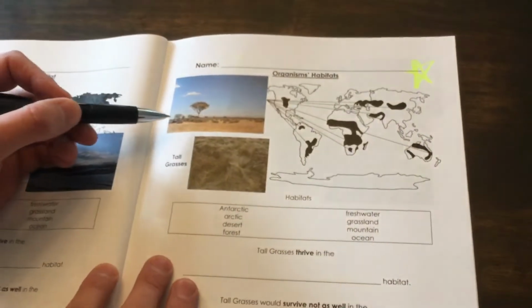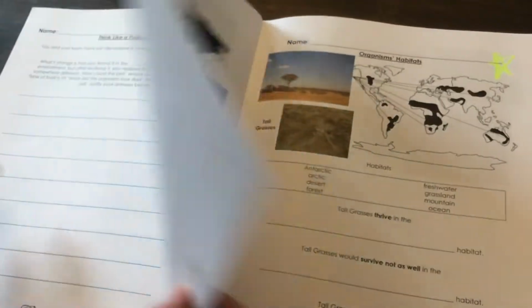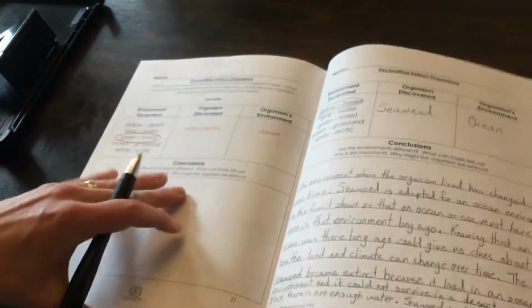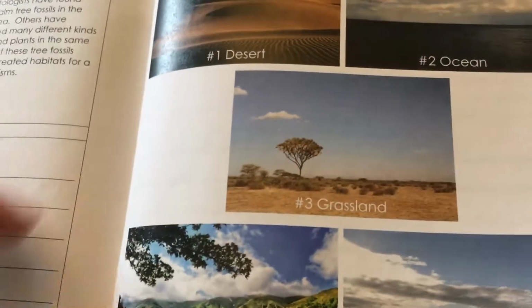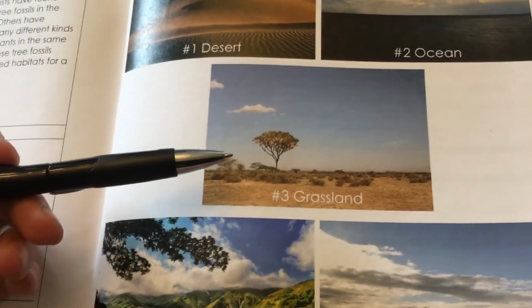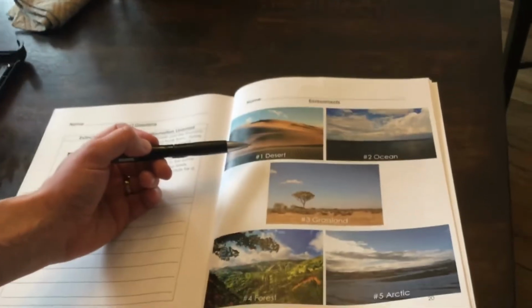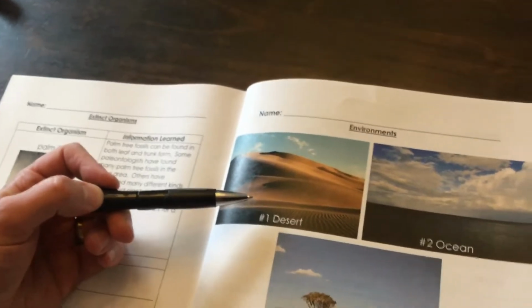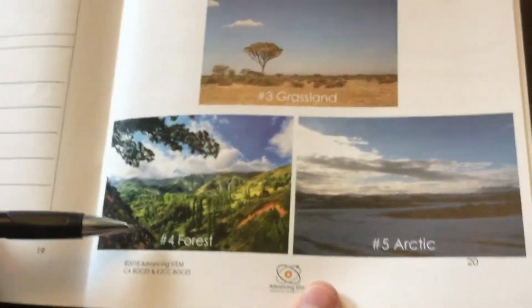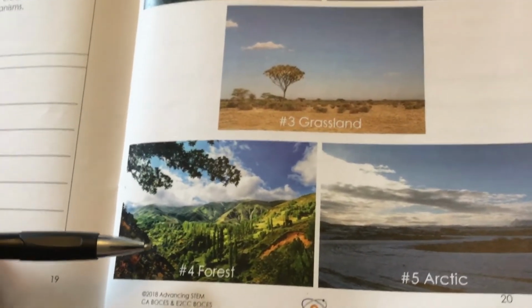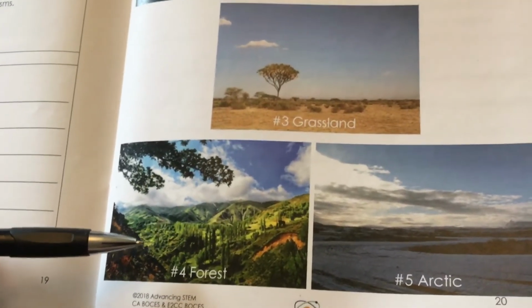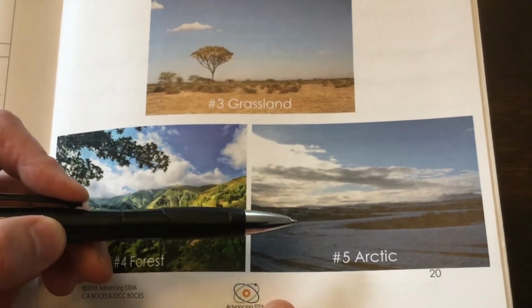And then when I look at this picture, I remember when I think back, I'll put this up here so you can see it. Way back here are five different habitats. So we see that picture, the grasslands. So that's a reminder of the grasslands. Let's review the other habitats real quick. We've got the desert, ocean. We saw the grassland, we're going down. Forest. Now remember, that forest could be forests around here with us, or even rainforests, and the Arctic.